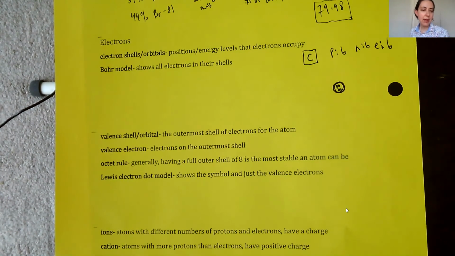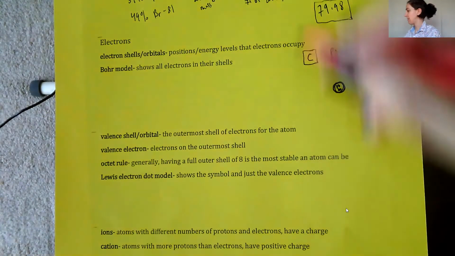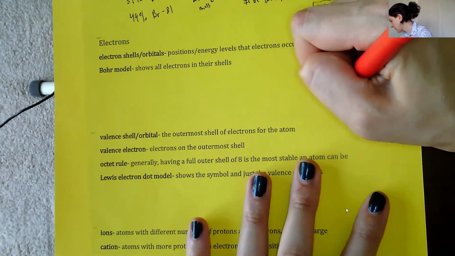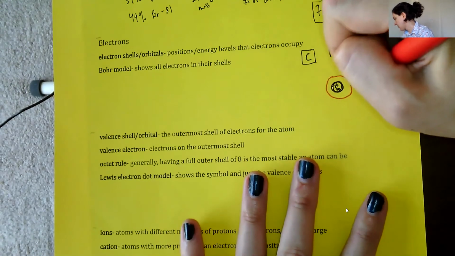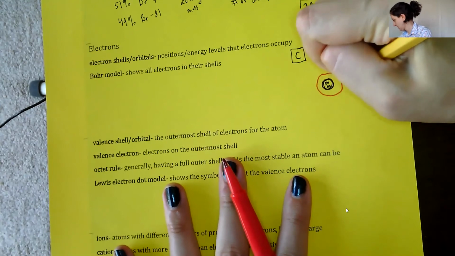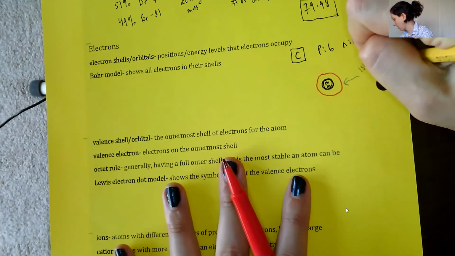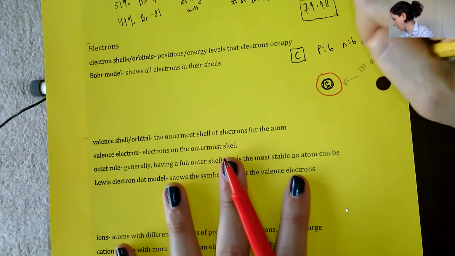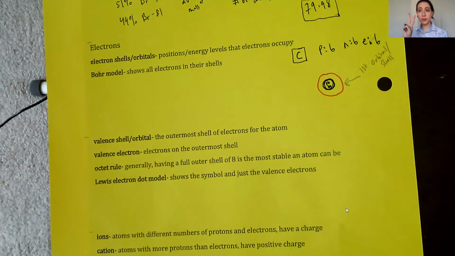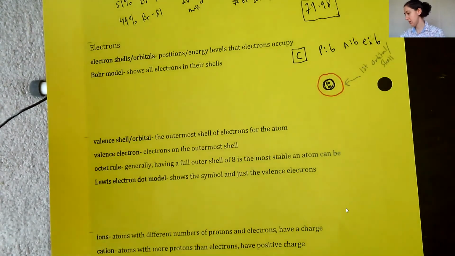All right, and now we need to place the electrons. So there are 6 electrons. They all want to be super close to the nucleus, but only 2 of them can be in the first shell. That's what our notes say. So I'm going to draw a circle. Okay, so that circle, that's the first orbital or shell. It can only hold 2 electrons, so let's draw those in.